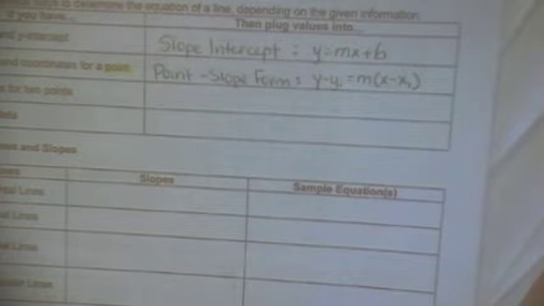If they give you 2 points, then I don't have a slope because all I have is 2 points, and I first have to calculate it. So I'm going to use the formula that we talked about yesterday, y2 minus y1 over x2 minus x1. Then you will use point slope.